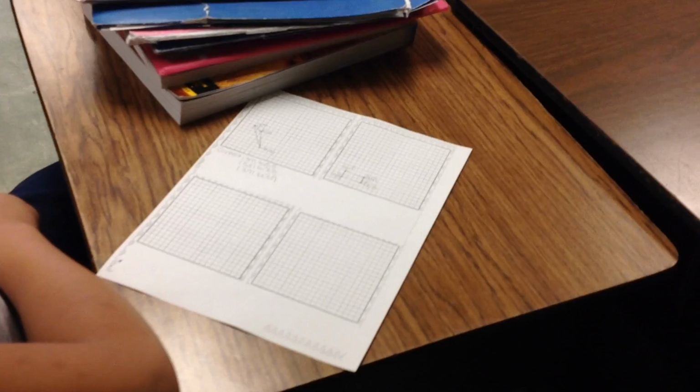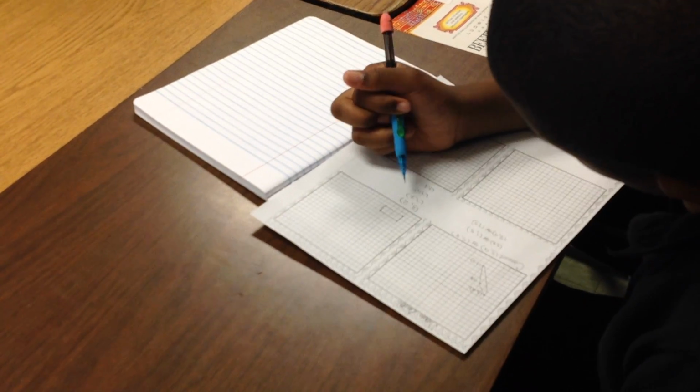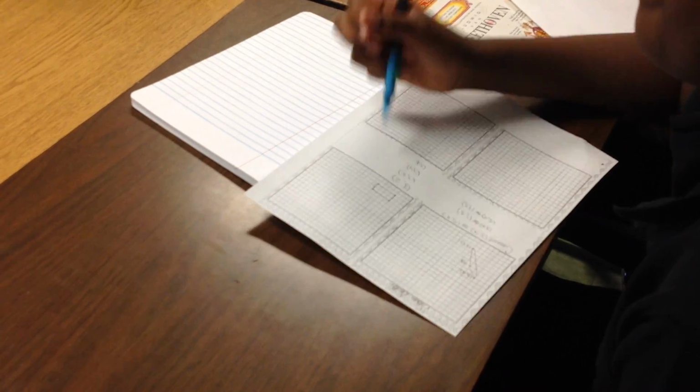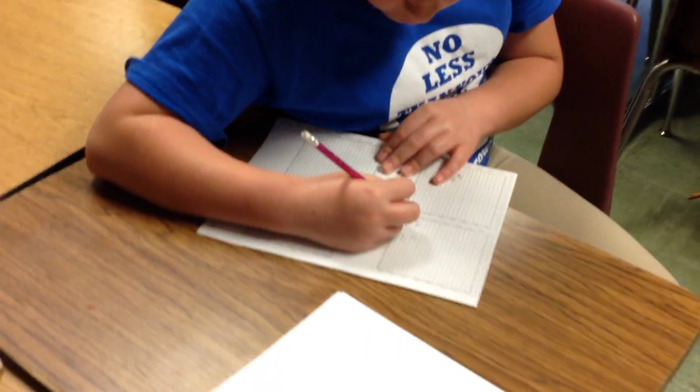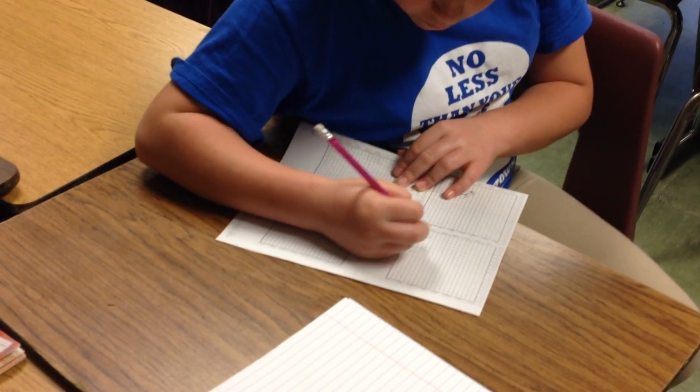So I'm going to come around and look and see how you guys are doing. And Judson right here, I like what he did. He labeled the points on the actual graph. That makes it very easy to see what it is that you're doing, and it keeps you from messing up or getting lost or plotting the same thing twice.